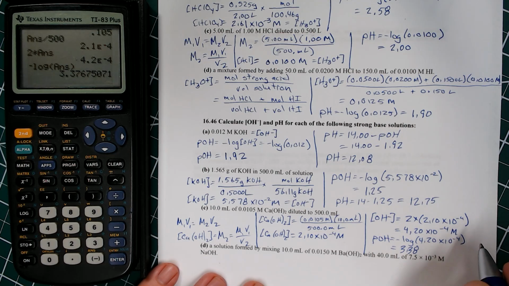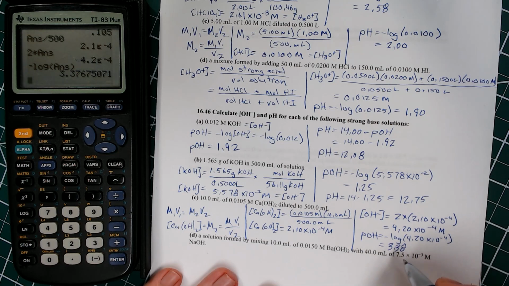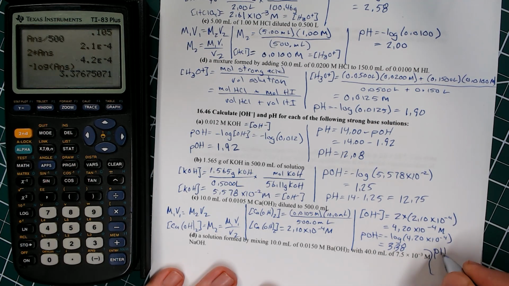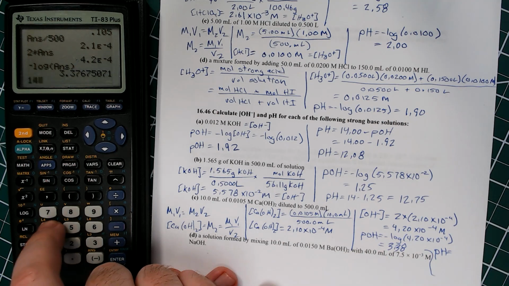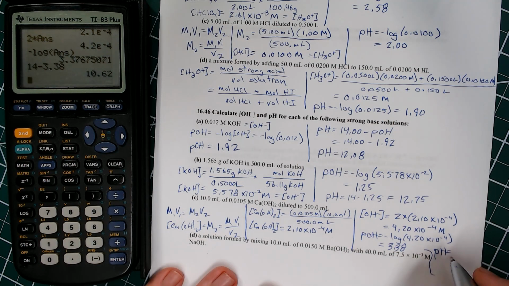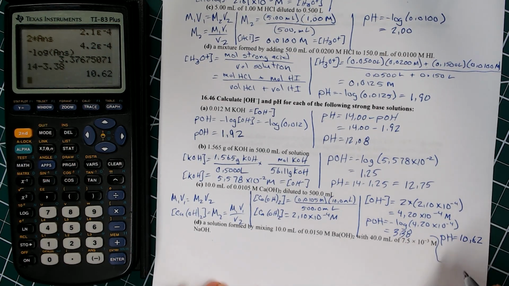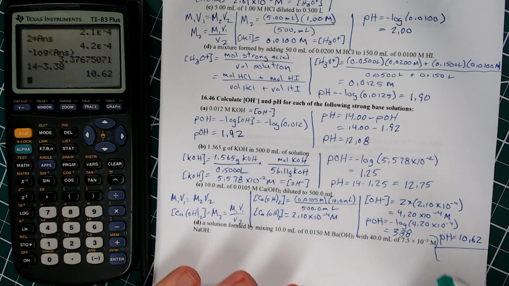All right, just so you don't think that that is our final answer, we need to subtract that from 14. And I kind of ran out of room here, so I'm going to do it over here. So pH is just going to be 14 minus that number. And so we'll do 14 minus 3.38, and that gives us 10.62. So 10.62. All right, so there, that is our answer on that one.